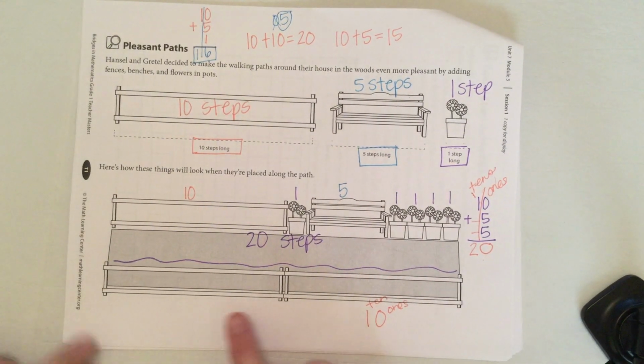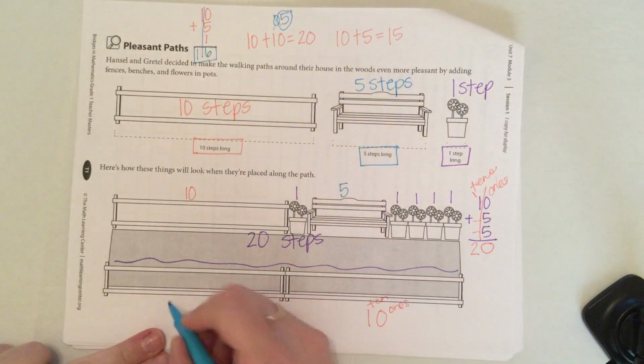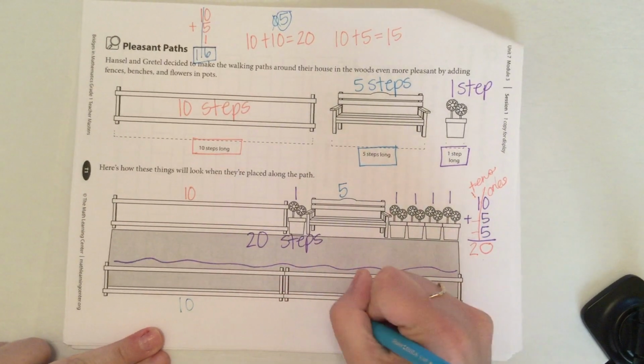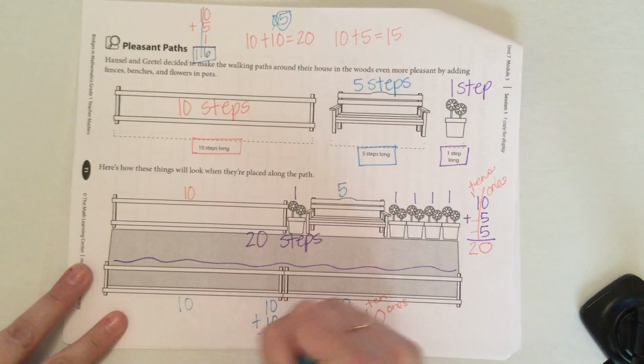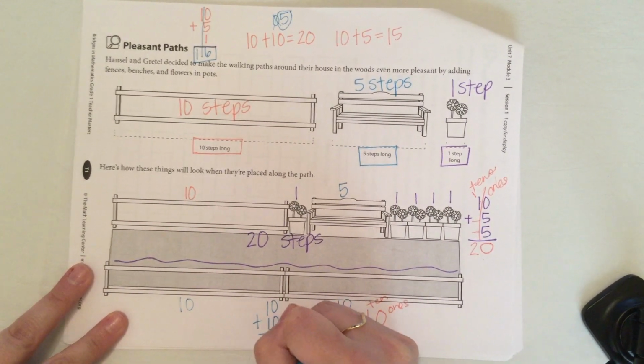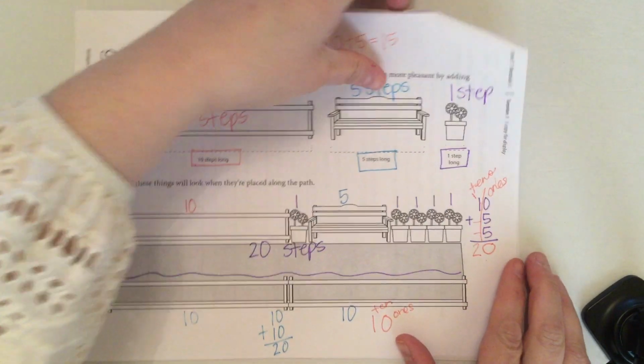You also could have looked at the other side of the path and recognized that there's just 2 fences, which is 10 steps and 10 steps, and added 10 plus 10, which is 20 steps. So we can check our math there.